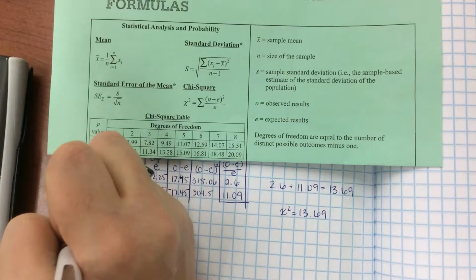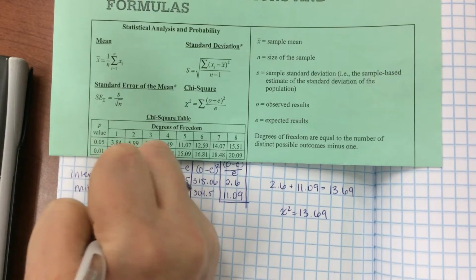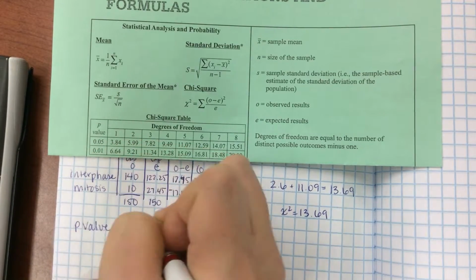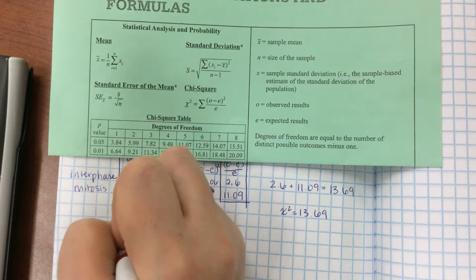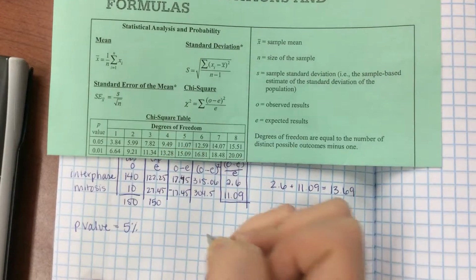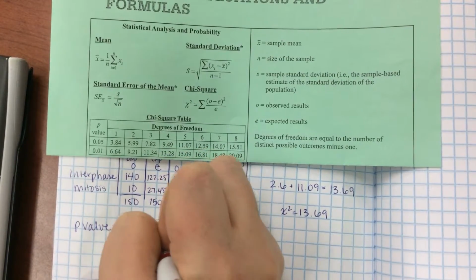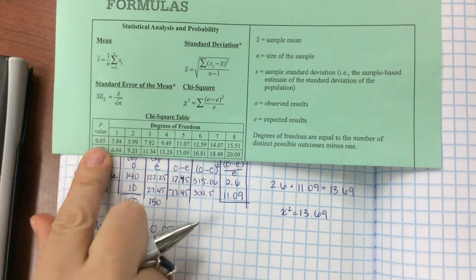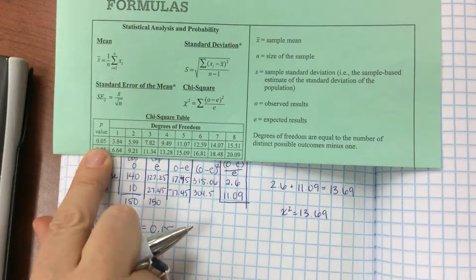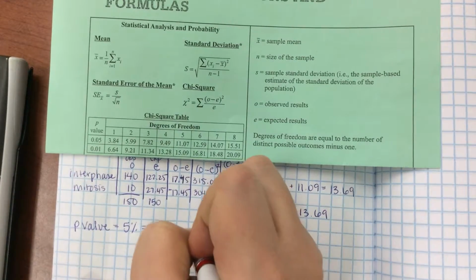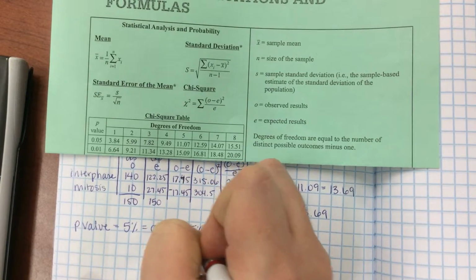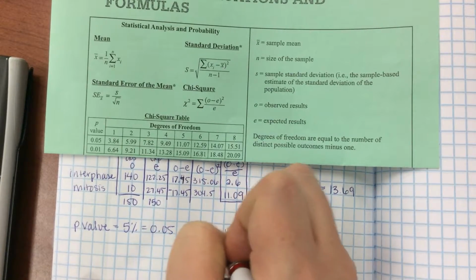My p-value for biology is typically 5%, or 0.05.